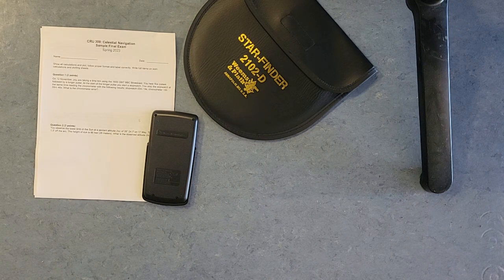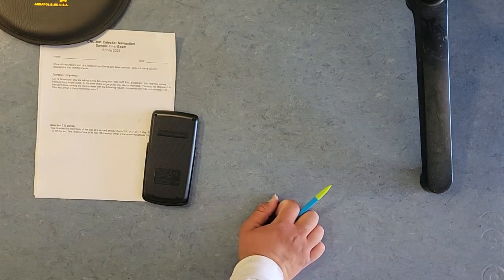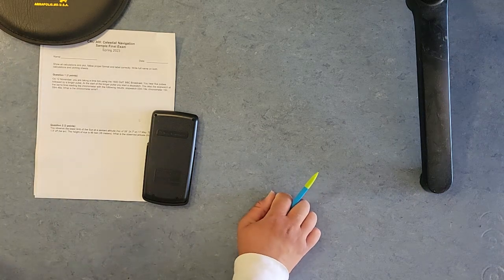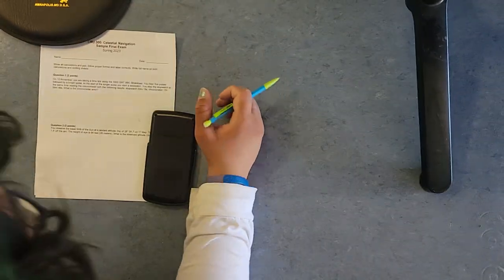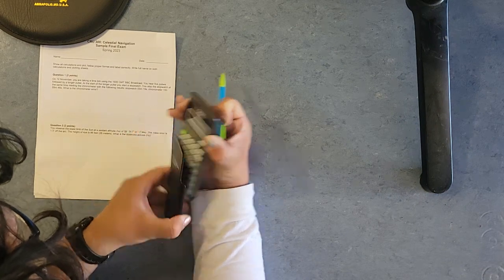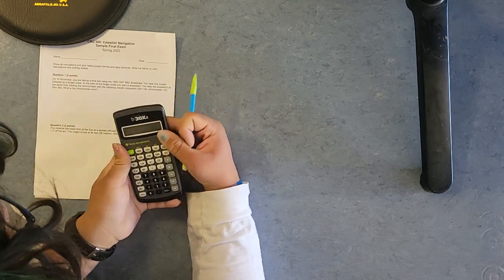Okay. Sample final exam. Run through with no plots. I've never tried this angle before, but I'm too cheap for a tripod.